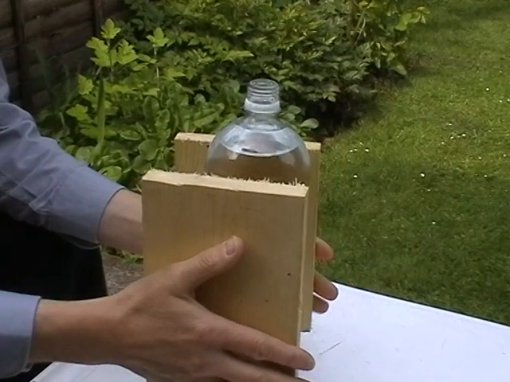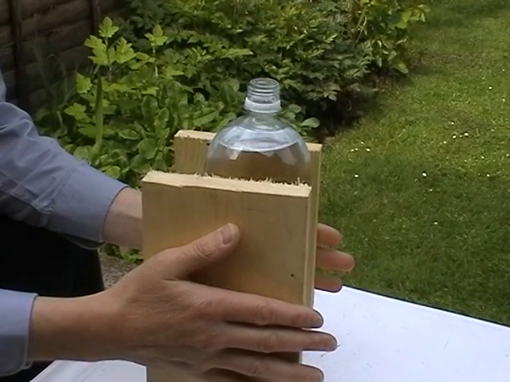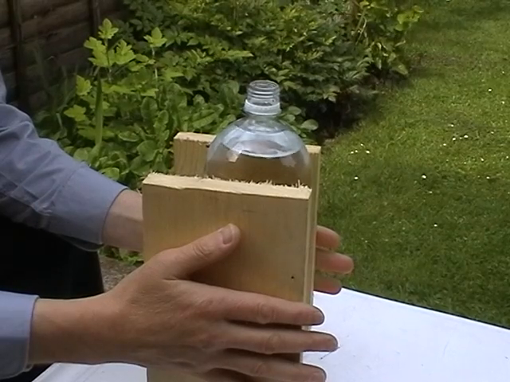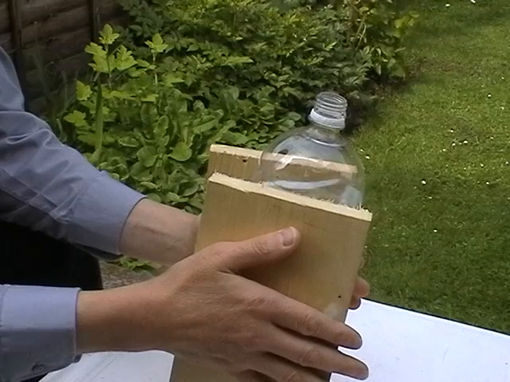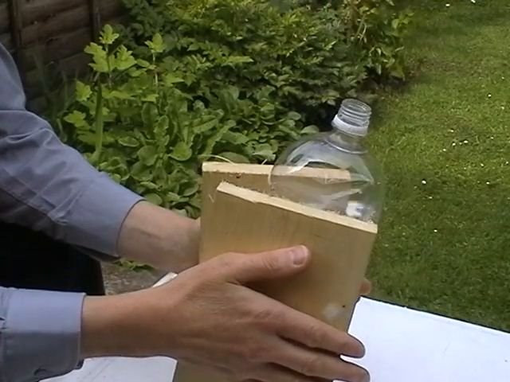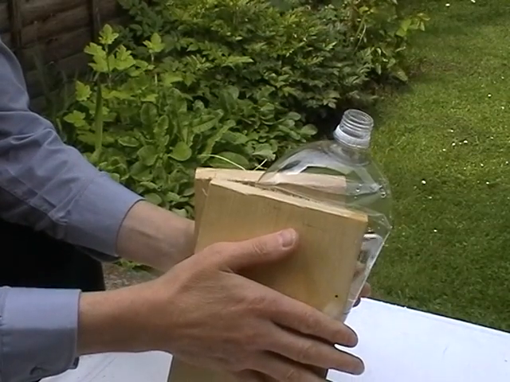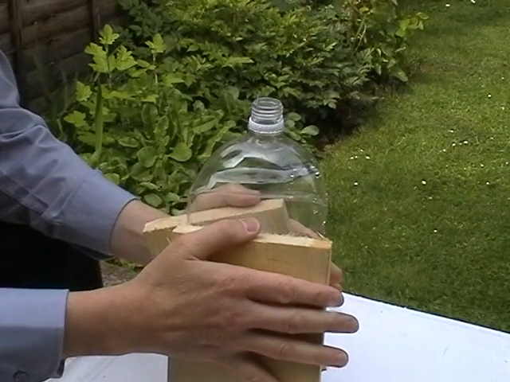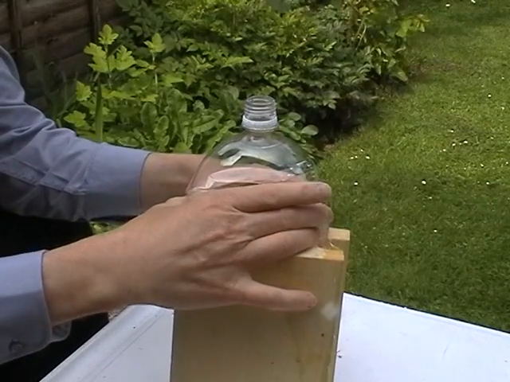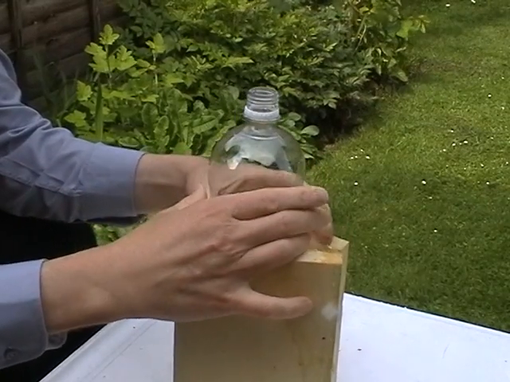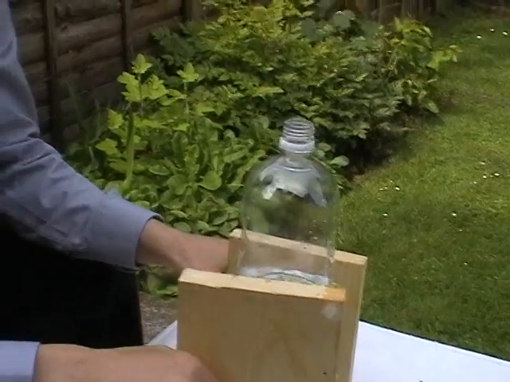At the moment, the muscle is relaxed, so nothing's happening. But watch what happens when I contract the muscle. Well, we get venous return. And then when the muscle relaxes, the pressure is relatively low in here, so more water could then be sucked in from the superficial veins.